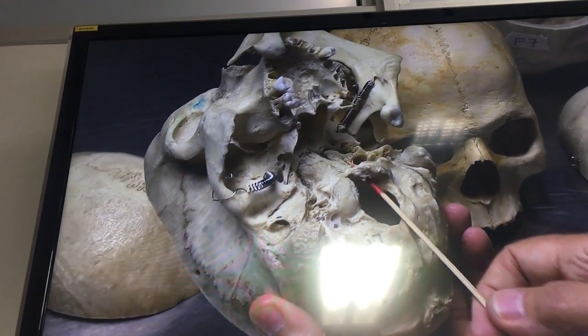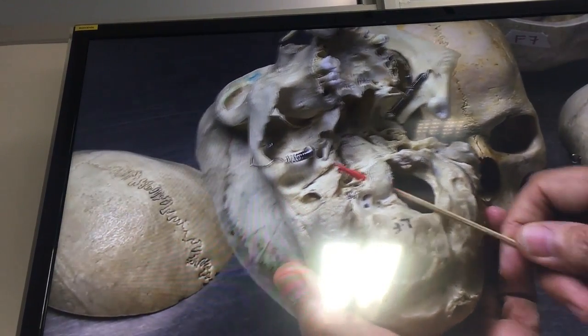This is the hypoglossal canal, right? Okay. Sorry, the hypoglossal canal. Then the hypoglossal canal comes through.